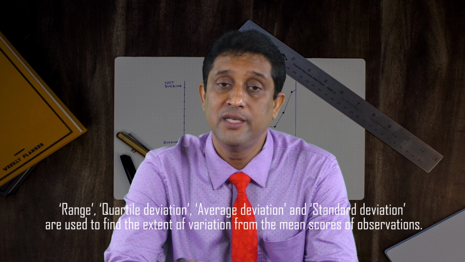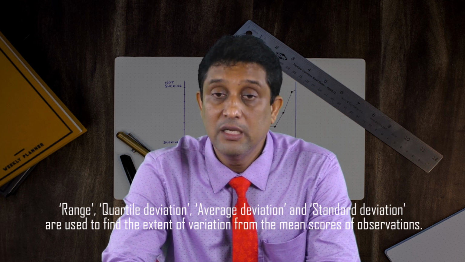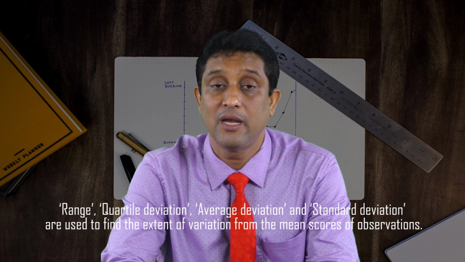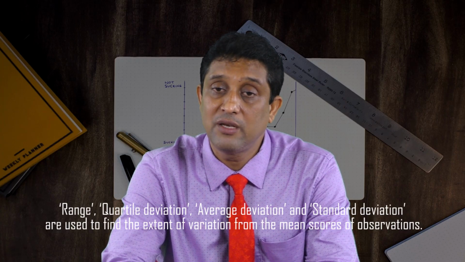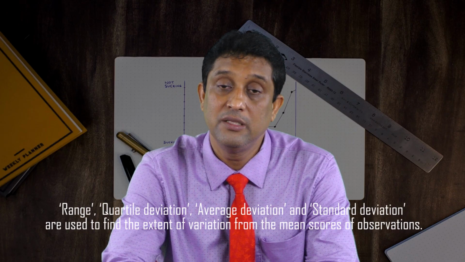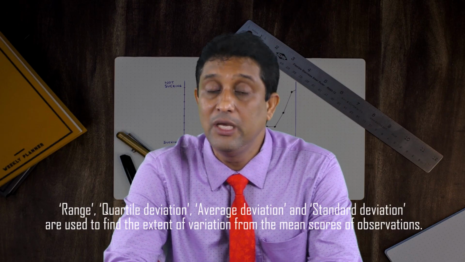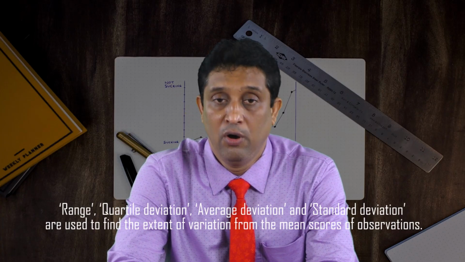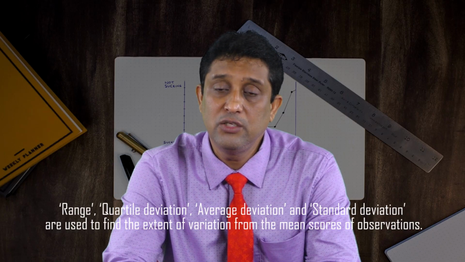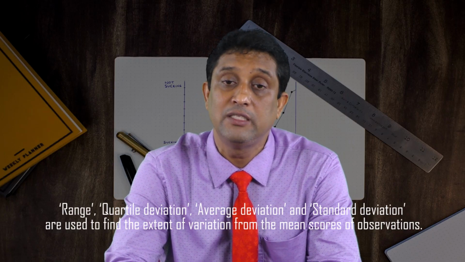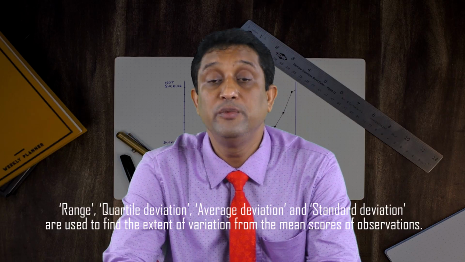And further, we can also use statistics in educational data analysis, just like we calculate the range, quartile deviation, average deviation, and standard deviation. These are called the measures of variability or measures of dispersion. We use these statistics to find out the extent of variation from the mean scores of the observation.